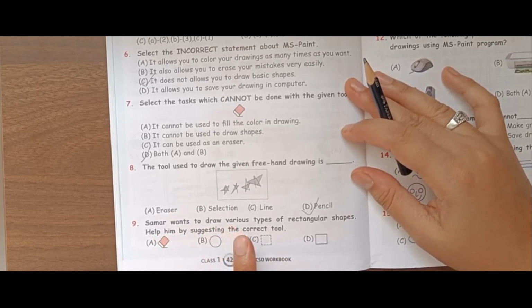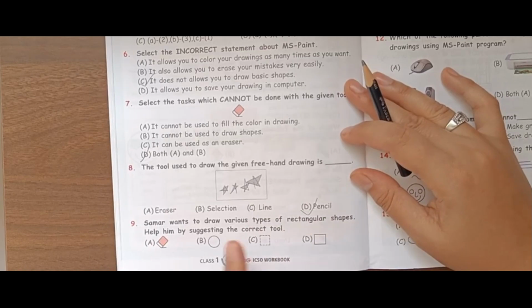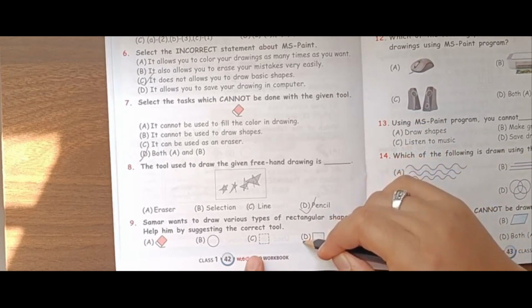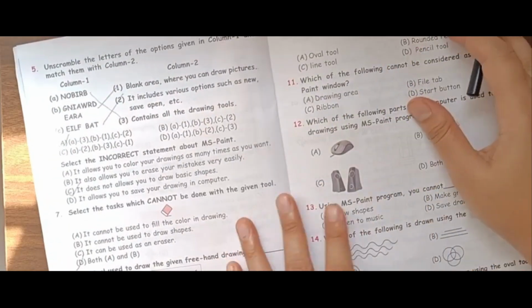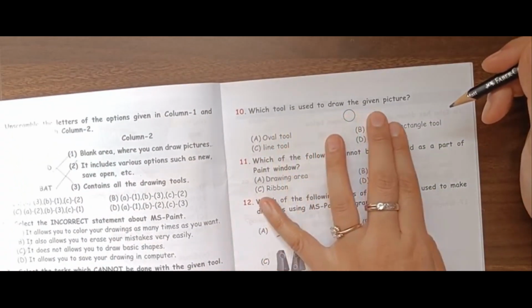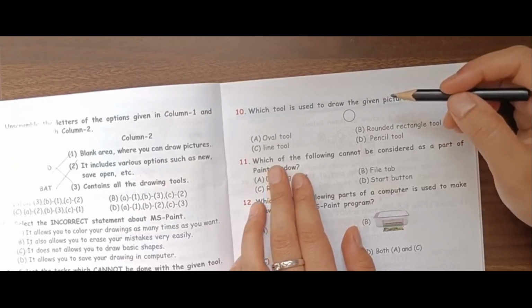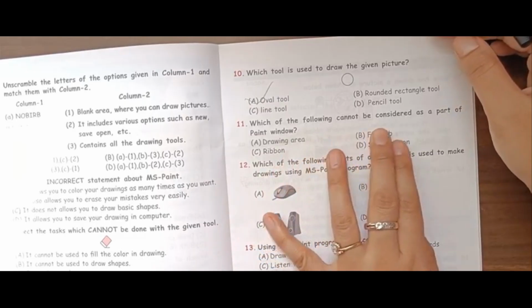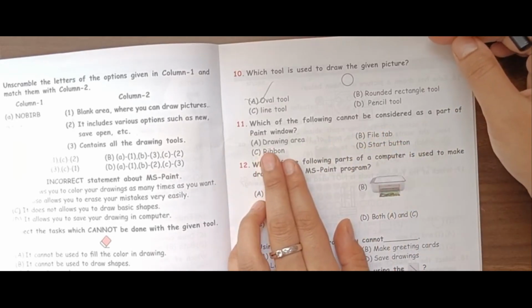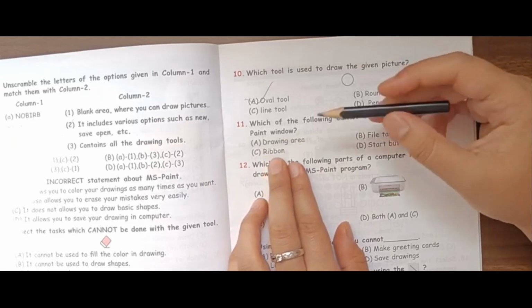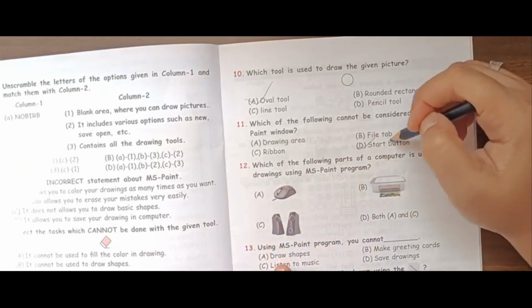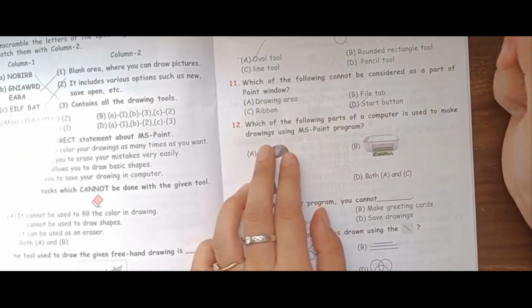Summer wants to draw various types of rectangular shapes. Help him by suggesting the correct tool. For drawing rectangles, we can use this tool, the rectangle shape. Which tool is used to draw the given picture? You need to use the oval tool. Which of the following cannot be considered a part of the Paint window? Drawing area we have, ribbon we have, file tab we have, start button we don't have. The start button is on the Windows main toolbar.